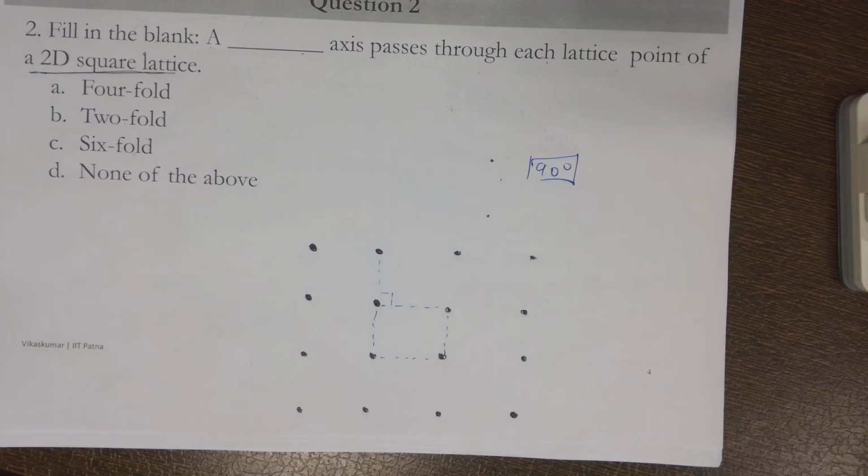Take any square, for example, let me make a small square.